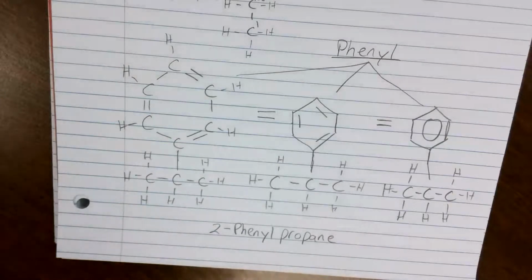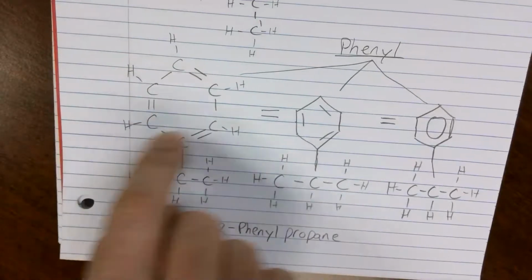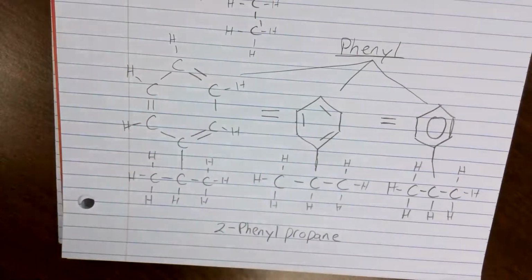Caden, do you have a question? Yeah, why is the 3 carbons the parent chain? That's a really good question. Depending on what book you look at, you could argue that this is the parent chain and that this is the branch. But for us, we're going to keep it simple and just call the propane the parent chain.